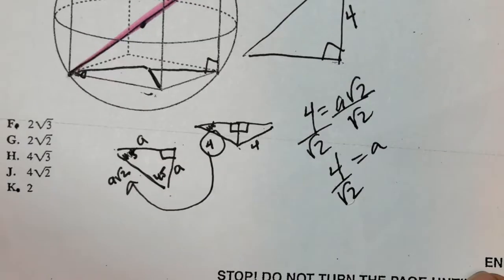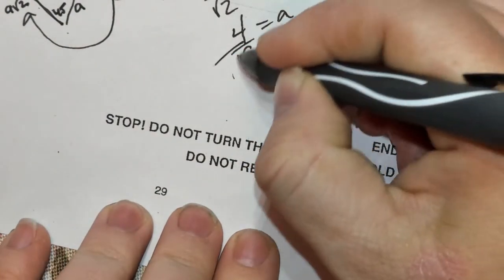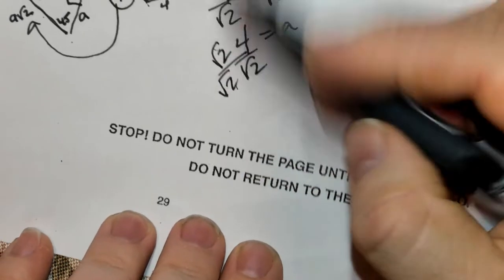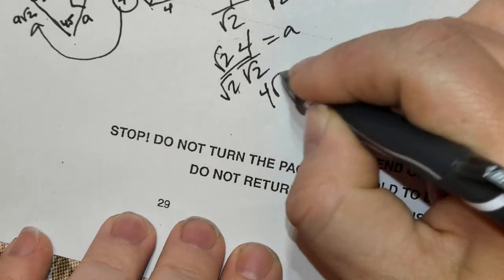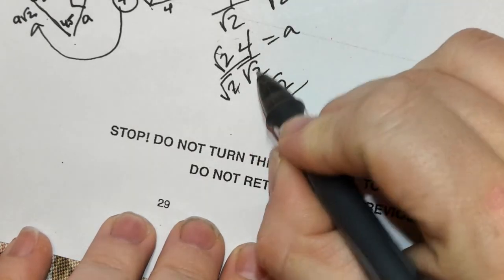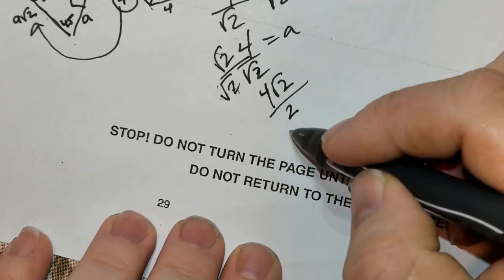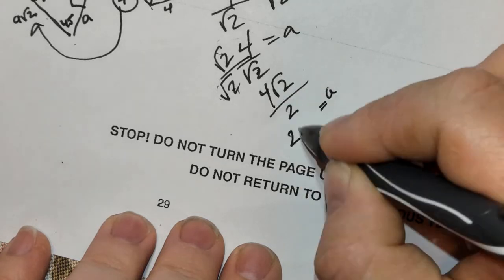Remember, we don't want to leave our final answers with a radical on the bottom. So to rationalize this, I take whatever this value is, and I write it again on top and the bottom. This doesn't change the value of this fraction. I have 4 times radical 2 over 2 times 2, which is 4. The square root of 4 is 2. When I reduce this, I end up with A equaling 2 square roots of 2.